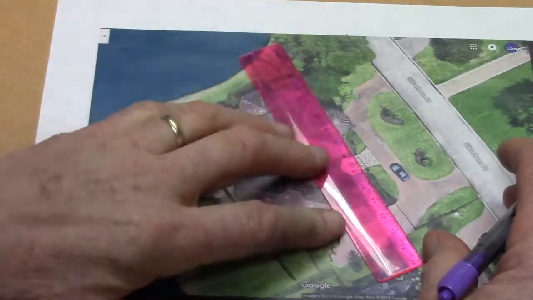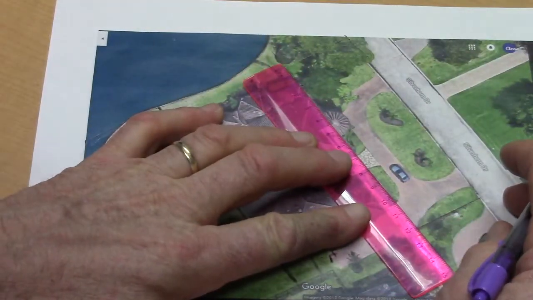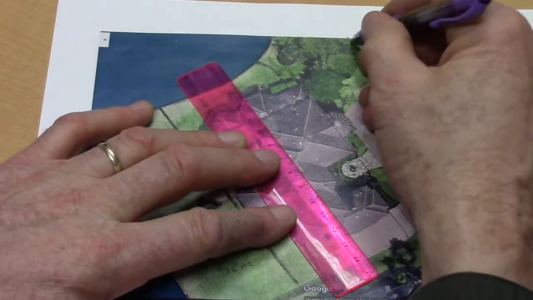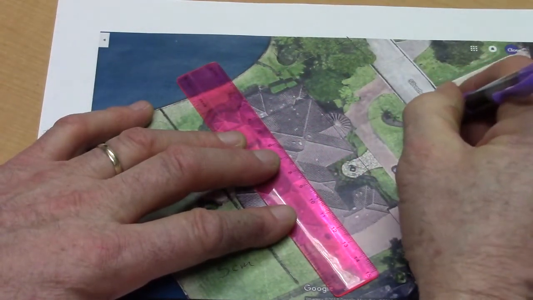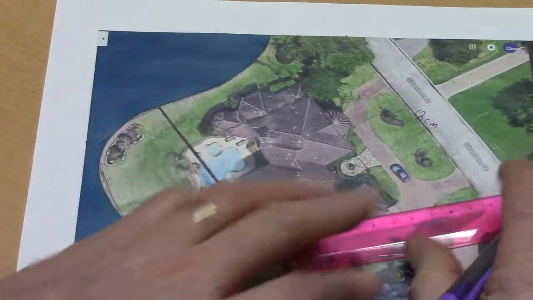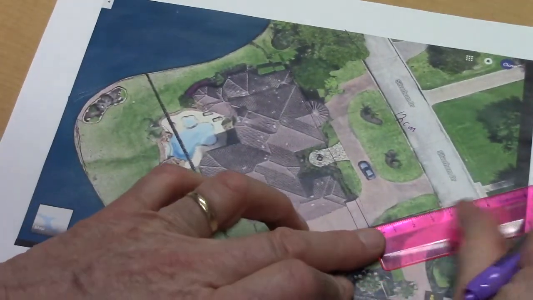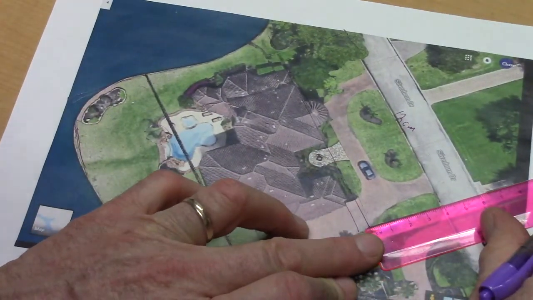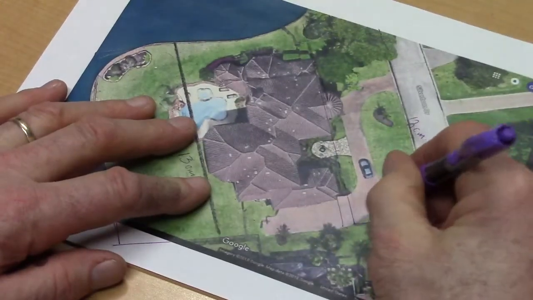So I'm going to say, let's look, that's about 12 centimeters from here to here. So I'll write 12 centimeters along that side. And then over here, this is almost 4 centimeters, almost exactly. So this is about 4 centimeters.